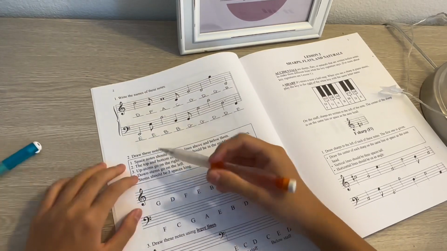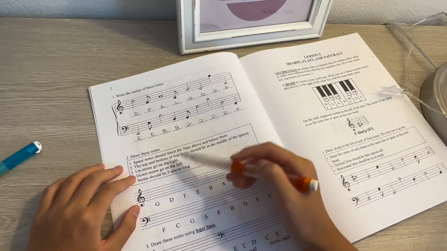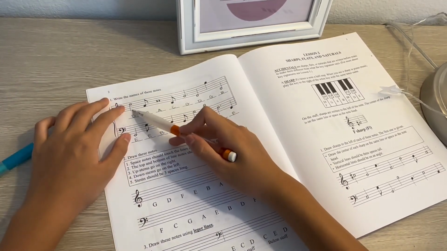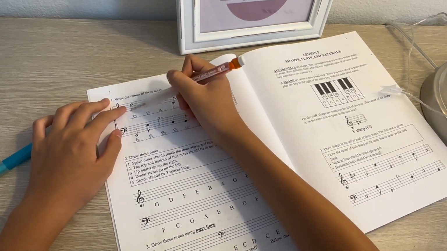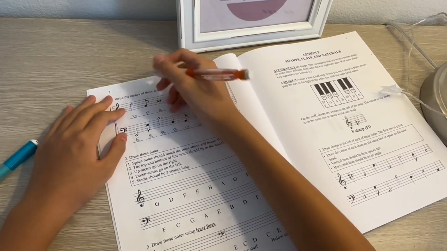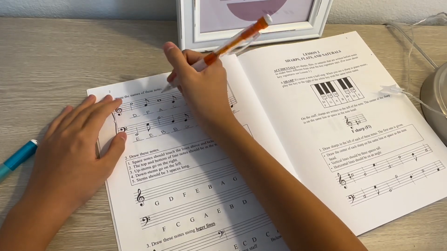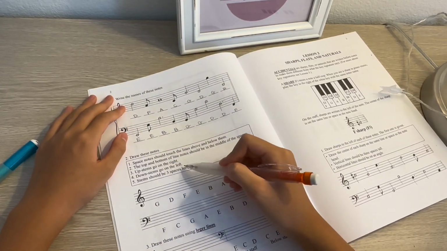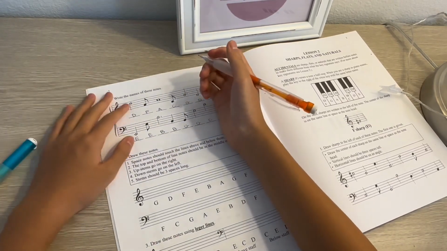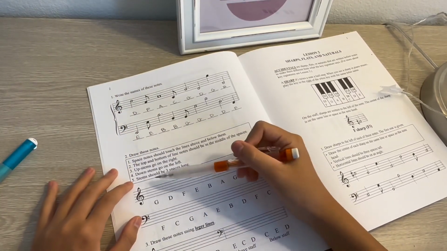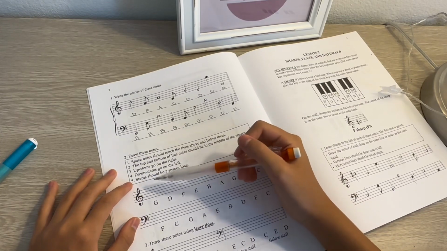Okay, now number 4. Down stems go on the left. So these are down stems. And let's see. So as we can see, yeah, that's a down stem. And down stems always go on the left side of our note and never on the right side because that would be wrong.